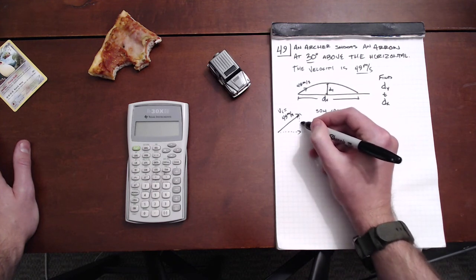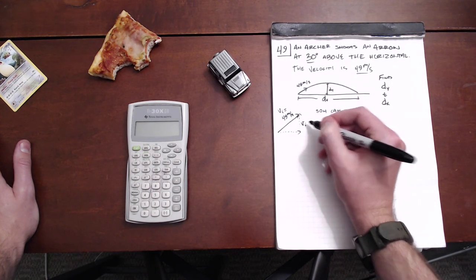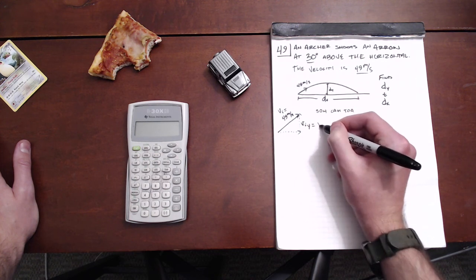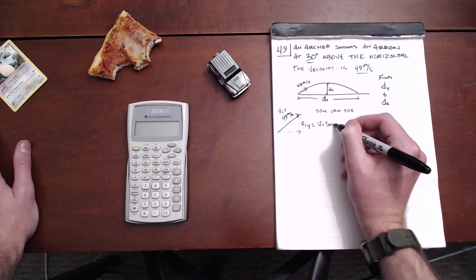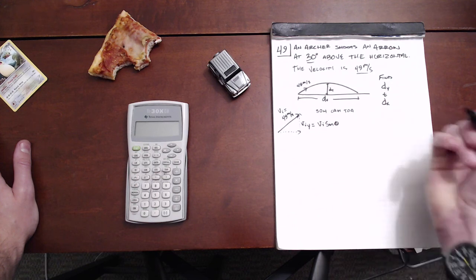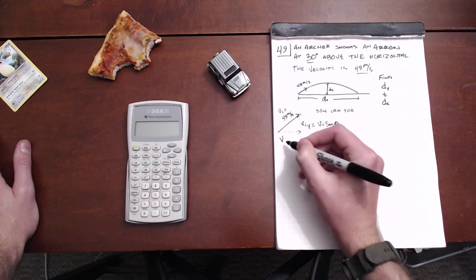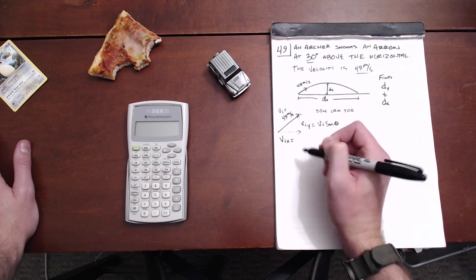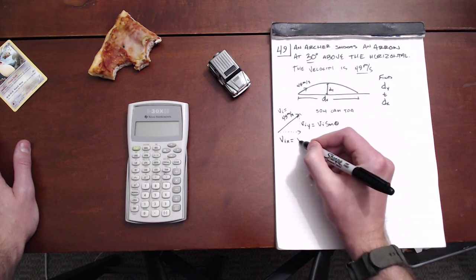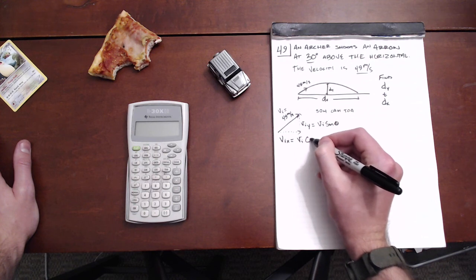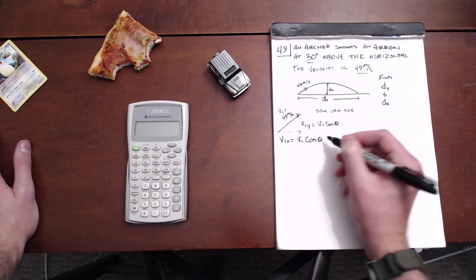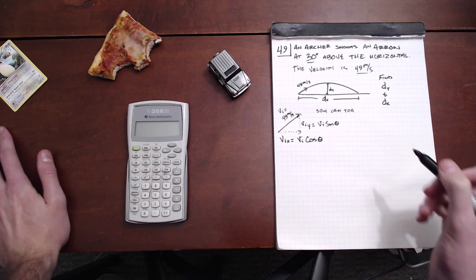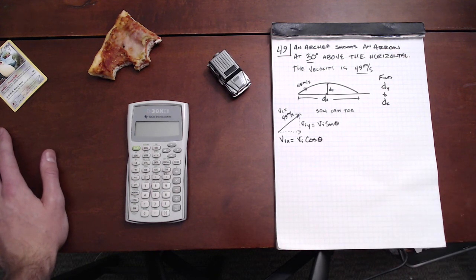So V initial in the y direction is going to be V initial sine theta, okay? And then V initial in the x direction is going to equal V initial times the cosine of theta.